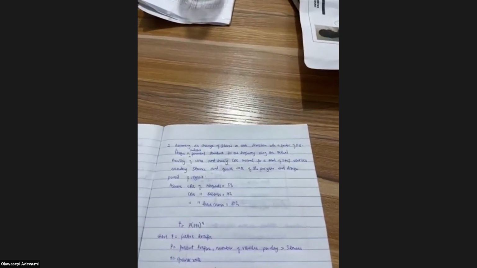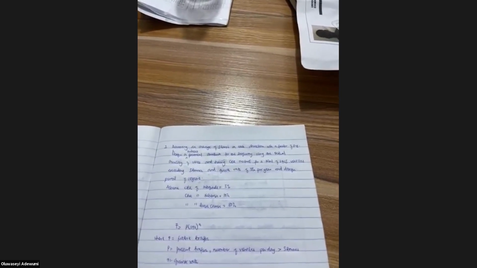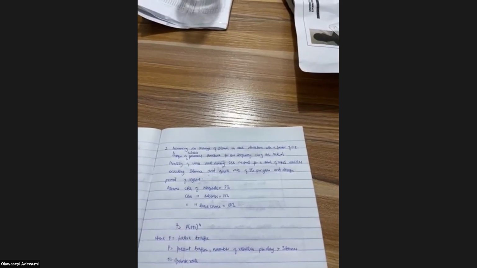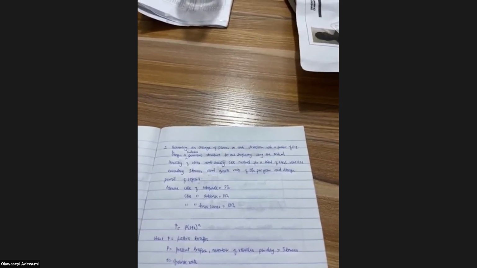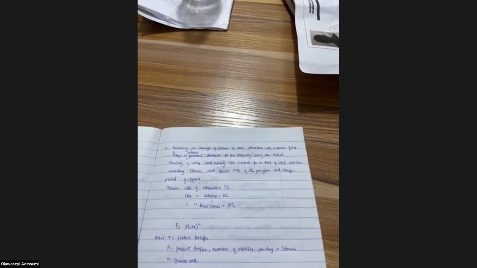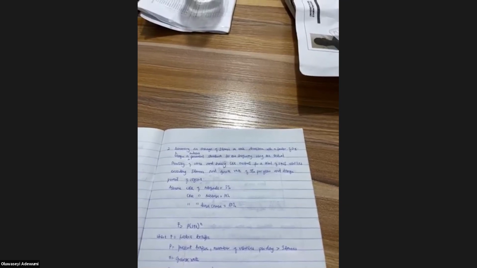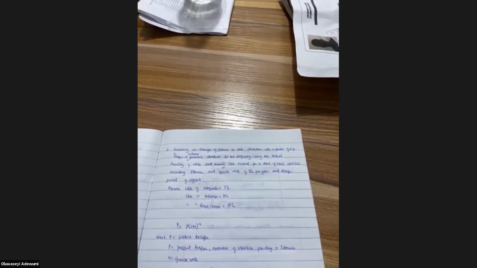Are we there? Go on. Assume CBR value of sub base equals to 10%. Are we there? Yes. And assume CBR value of base course to be equal to 80%.